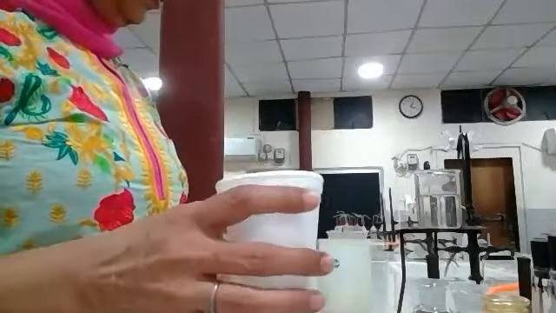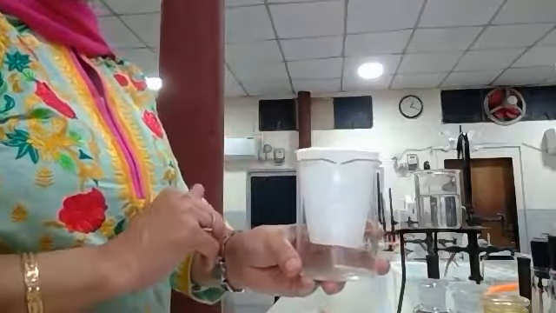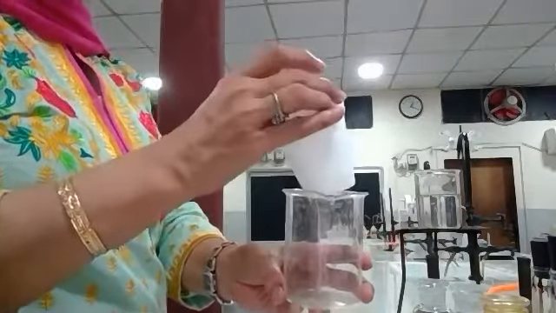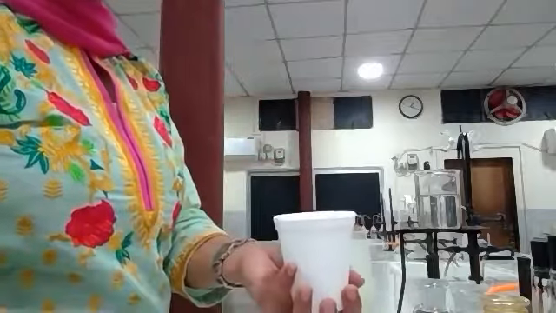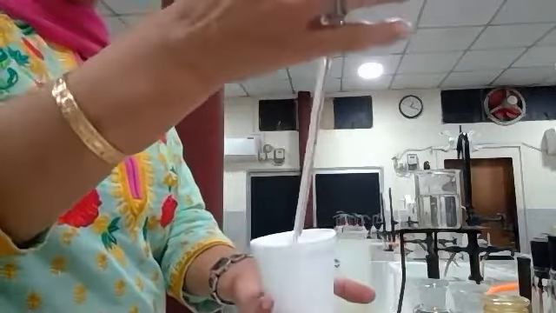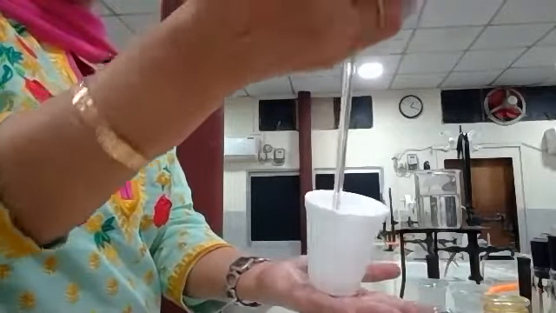It says, place the plastic cup in the 250 cm cube beaker. We have a polystyrene cup, plastic cup. We are supposed to place it in a 250 cm cube beaker. Now see, I'm placing it in the 250 cm cube beaker. What is the purpose of placing this plastic cup in the beaker? The purpose is that your plastic cup is very lightweight. So when you are going to place your thermometer in it and you are going to add your solution to it, you see it can topple.